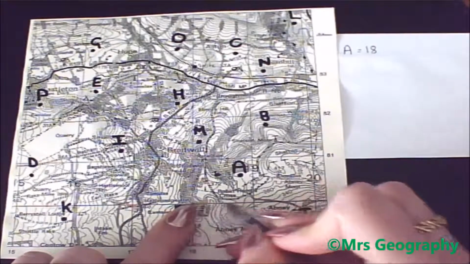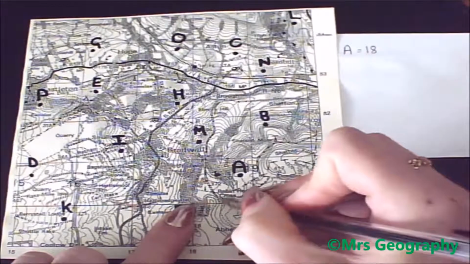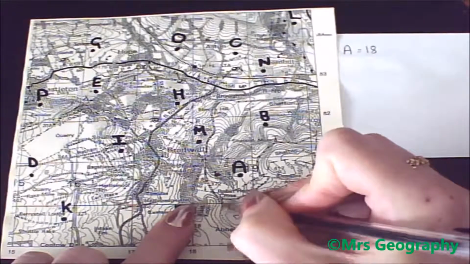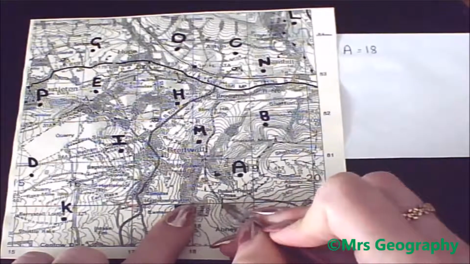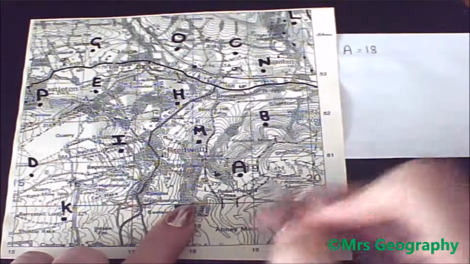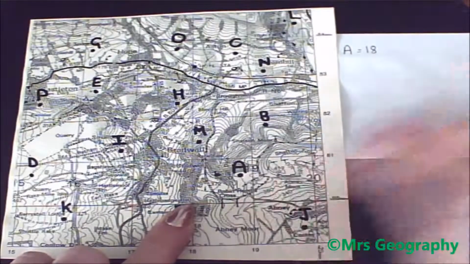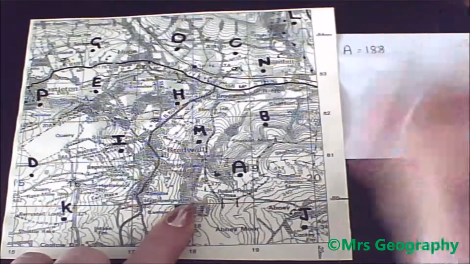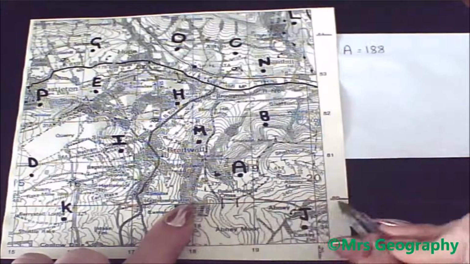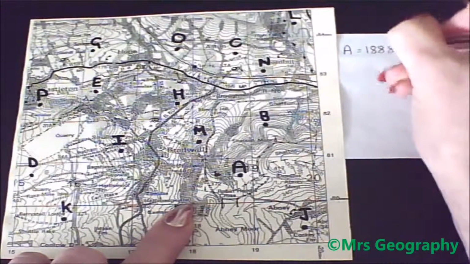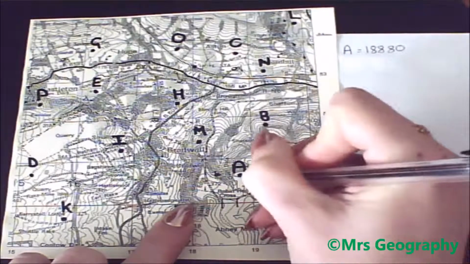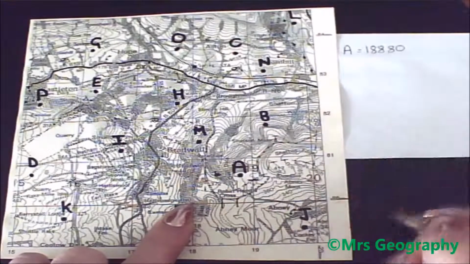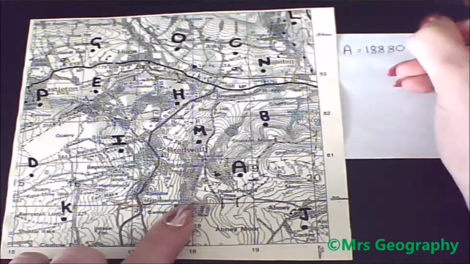So with six-figure grid references, the best thing to do is to imagine the grid square is halved. So we know that it's going to be above 5. So now I'm going to say that's about 8. Now, this is up the stairs. 80. And then again, we're going to cut the box in half. I think that's a 6.